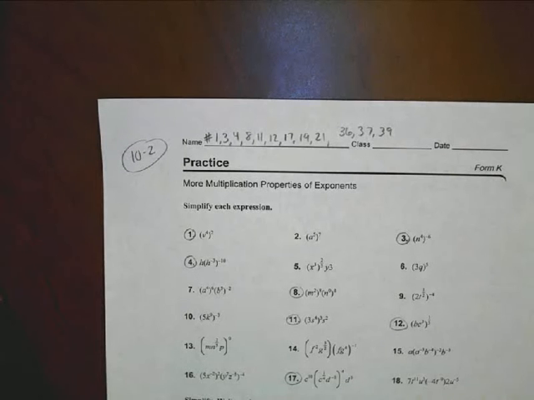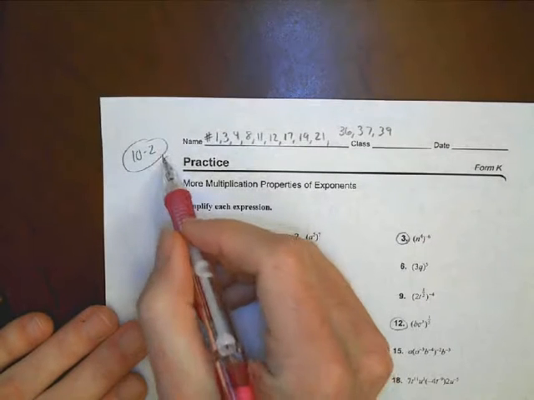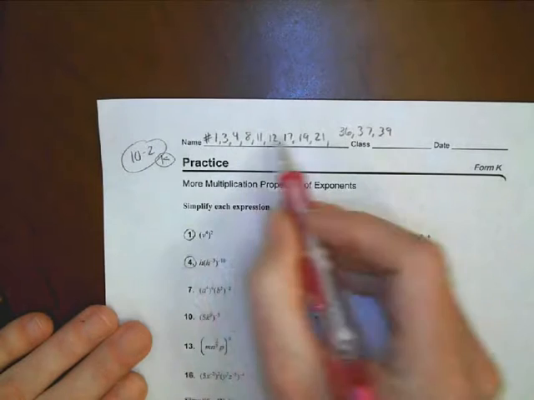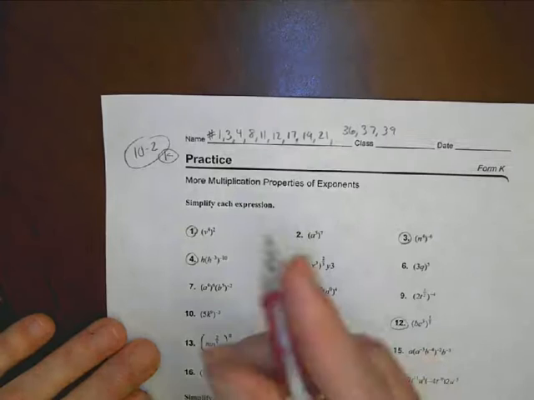Hi, here we go. This is Math 2, Unit 10, Lesson 2, Homework Help. Looking at Form K for today's homework, and these are all the numbers I'm going to run through today for just a little review. So here we go. Looking at number 1, first of all.